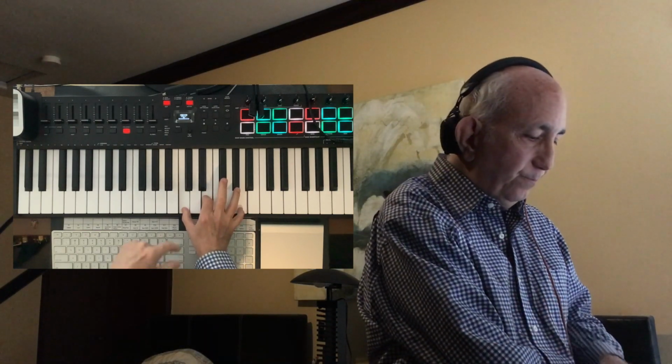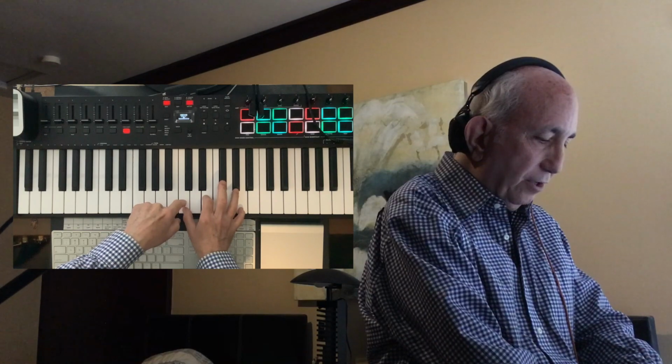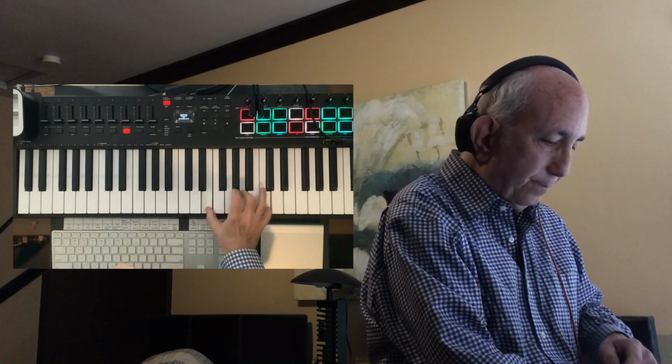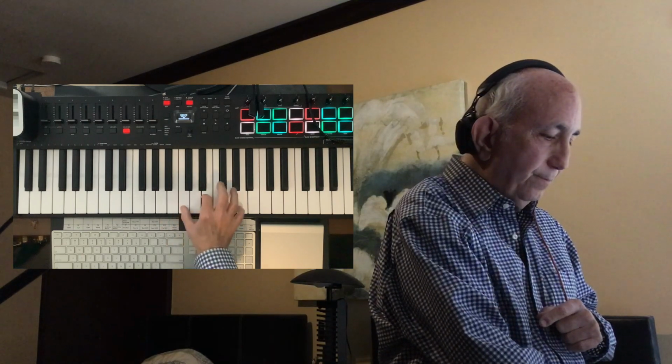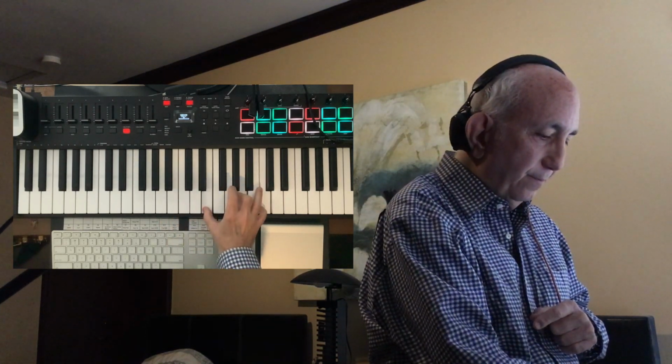First inversion. Now let's take this note, move it to the top. Second inversion. So we have A minor triad root position, first inversion, second inversion.